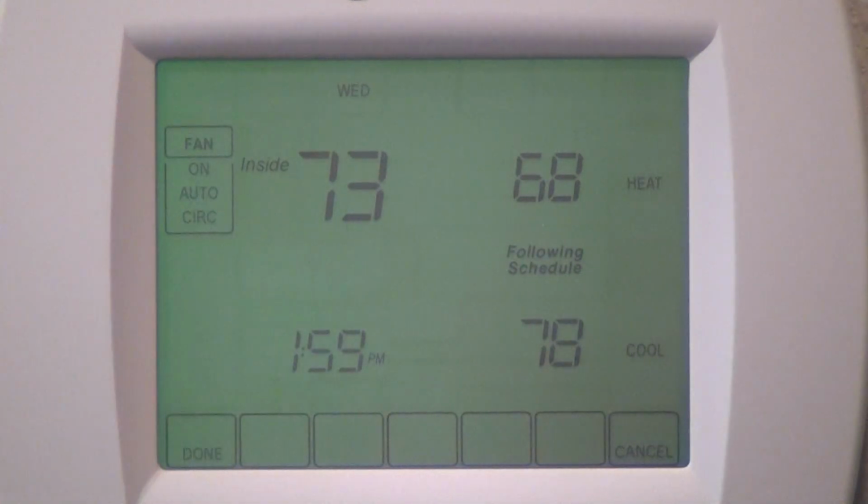The fan function is very similar. Right now it's on auto, which would mean the fan will only run when there is a call for heating or cooling. We touch it again, it would go to circulate, which will make sure that the fan runs at least 30 minutes on the hour for air filtration and air mixture in the house. Touch it again, it would turn the fan on and run it continuously. But normally we have it in the auto mode.